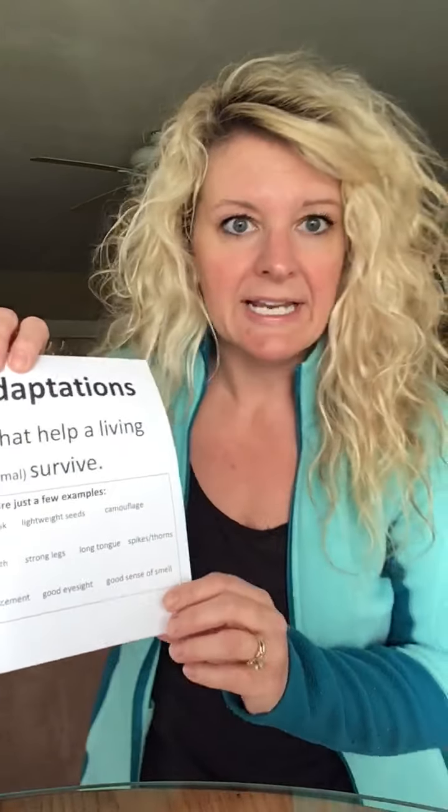That's a really great adaptation for a lot of plants because it allows them to spread. So if you think of those dandelions that you pick and blow and make a wish on, and those seeds scatter everywhere, those are adaptations that allow those plants to continue to grow because their seeds are so easy to spread. Camouflage is a really common structural adaptation.